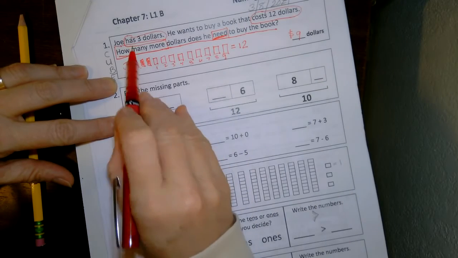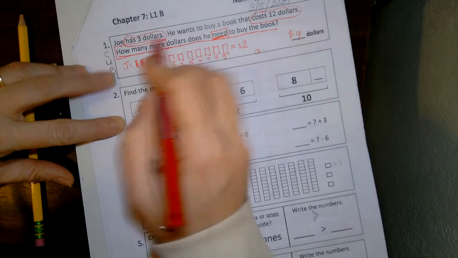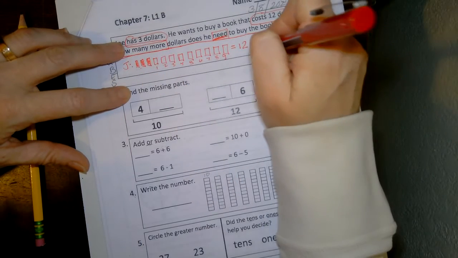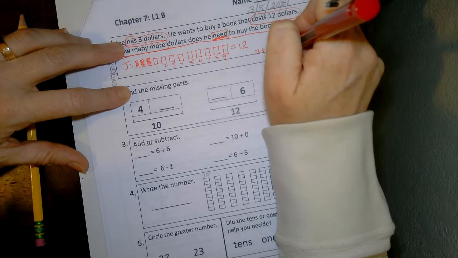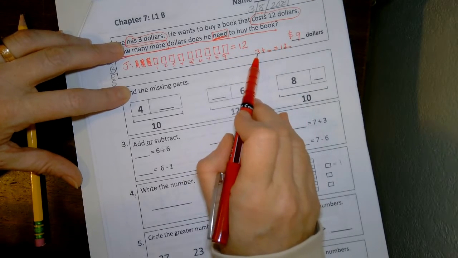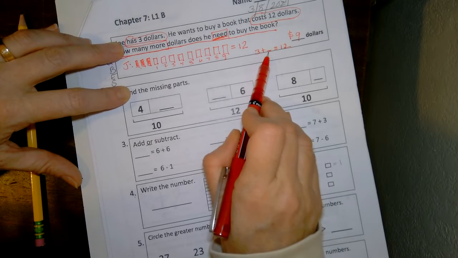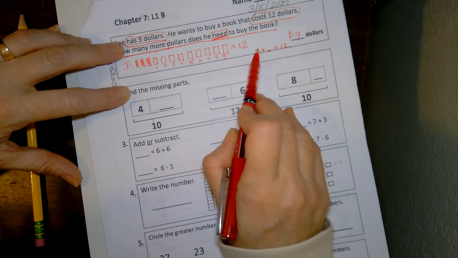And the way I can check that is I can say 3 plus something equals 12, right? We know that he needs 12. He has 3. How many more does he need? Well, 9, 10, 11, 12.